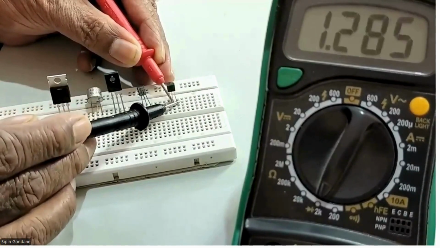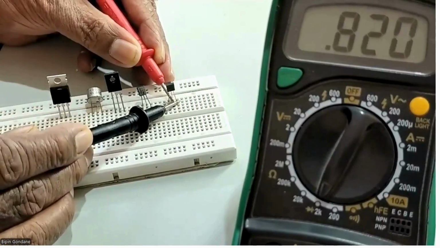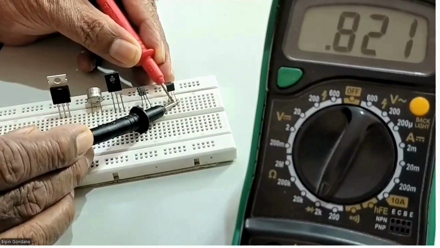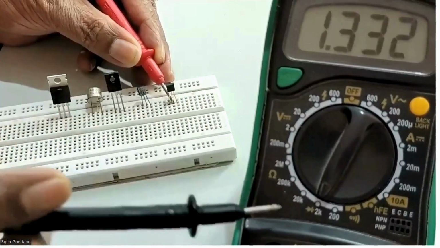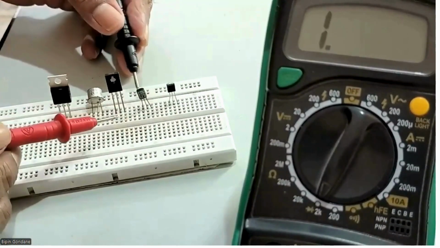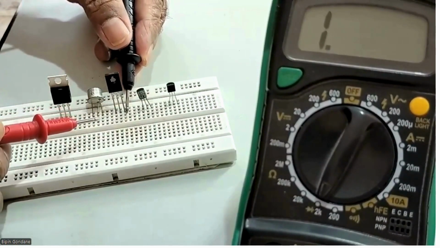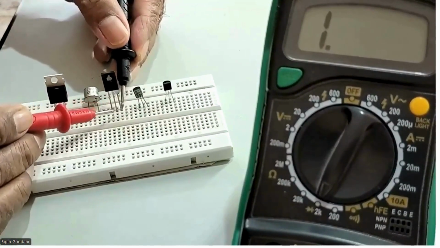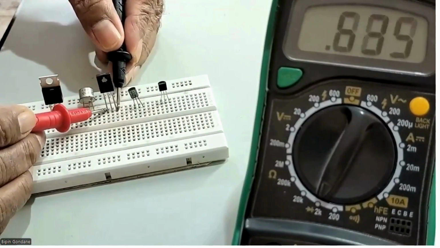This is an NPN transistor. Correct? NPN transistor. So we can find out with the help of a meter whether it's a PNP or NPN. In this case, let's assume this is the base. The corner one is the base here. So I will just put it here.